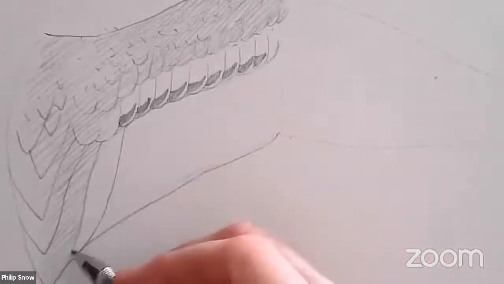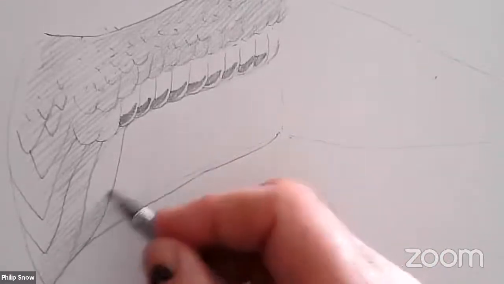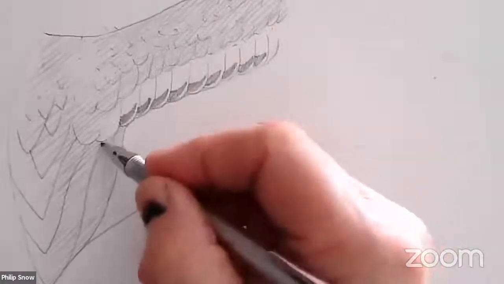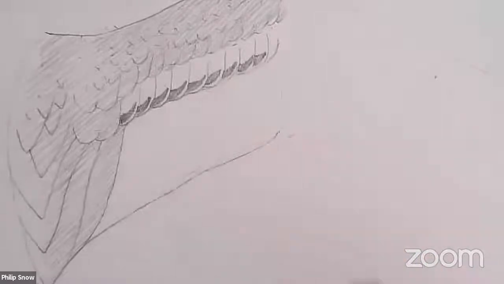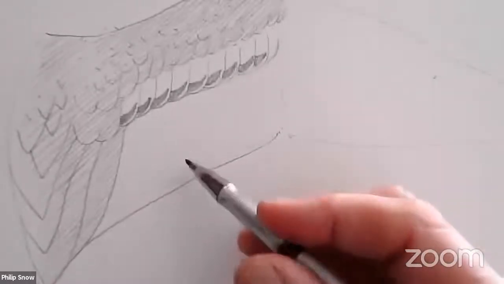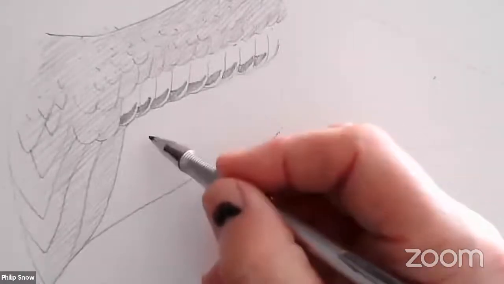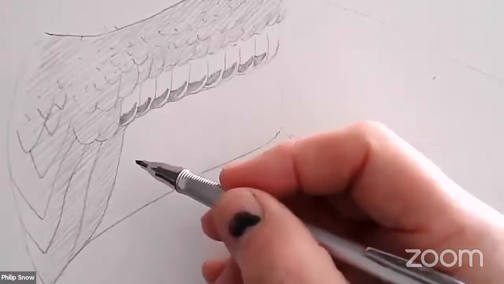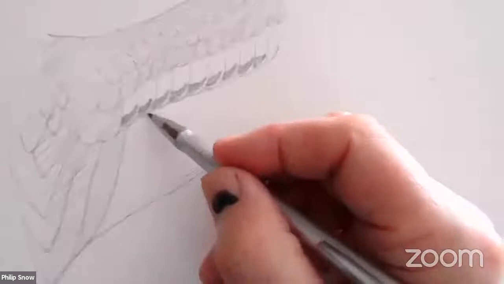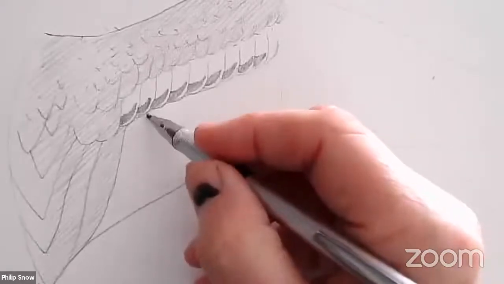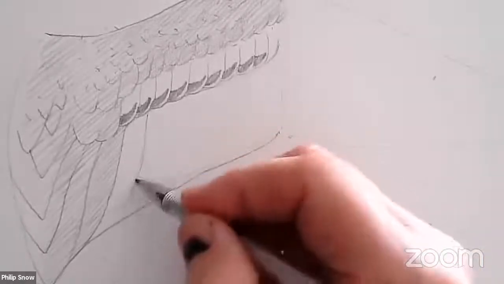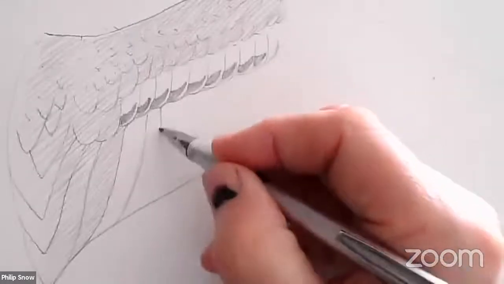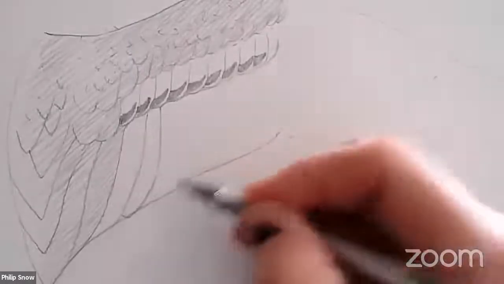So these are quite dark. And then we get into the bit that's blue-green or purple. And they're all going to come down to a bit of a point.